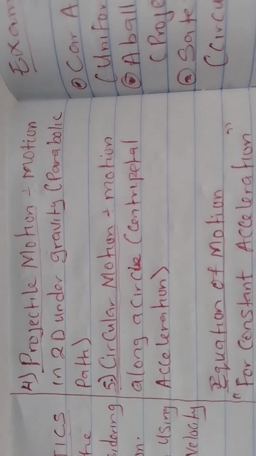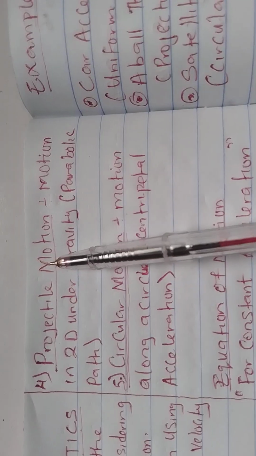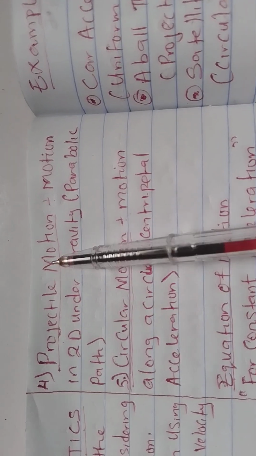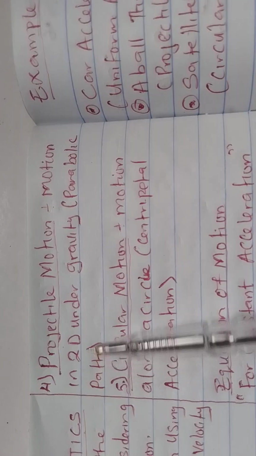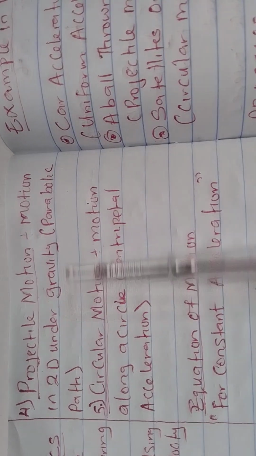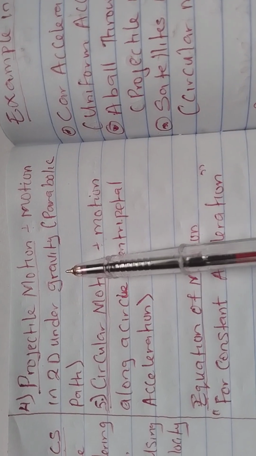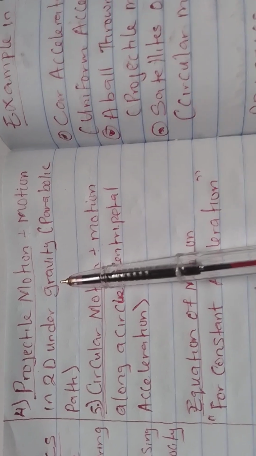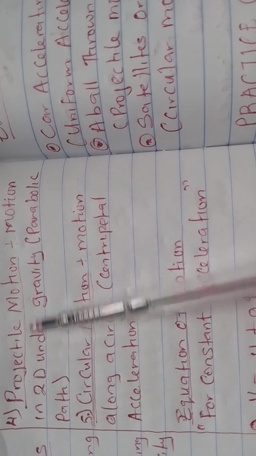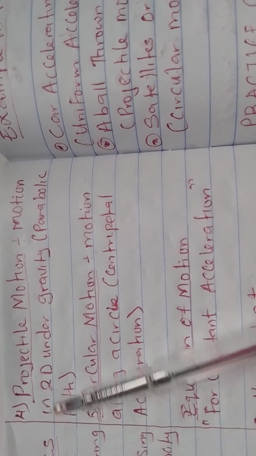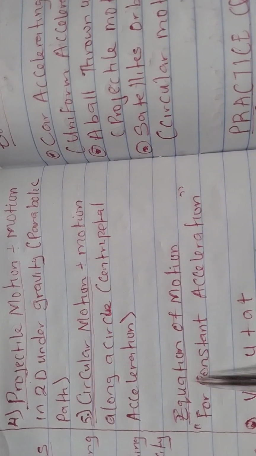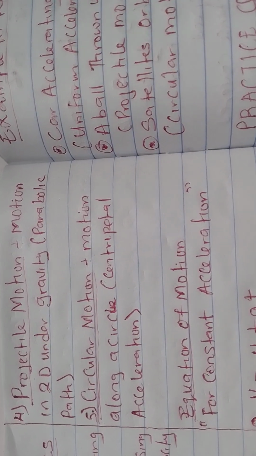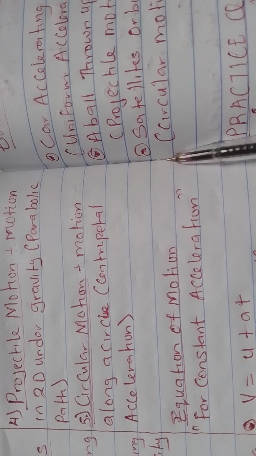In continuation with the class, we have what we call projectile motion. It's a motion in 2 dimensions under gravity. Example: you throw a key up, and it goes in a parabolic path, a curved path. You throw it up, and it won't come down the exact way you threw it, especially when you throw it at an angle. It goes something like that.